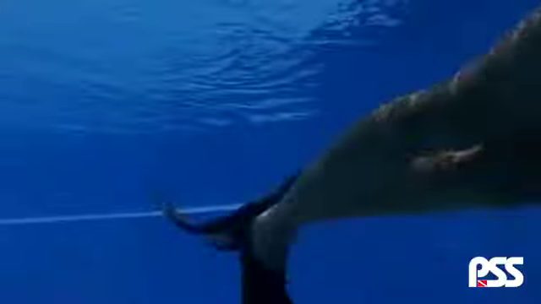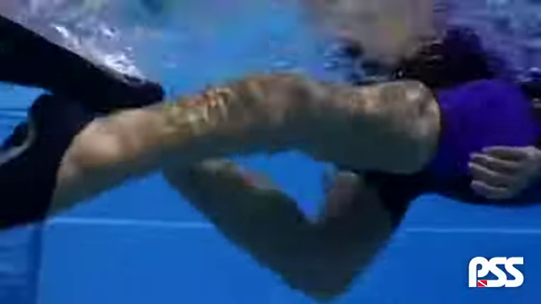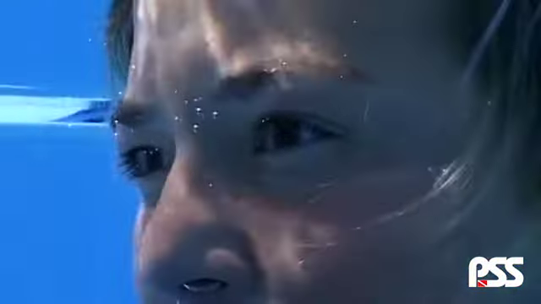The mask. Fine, you now know how to move effortlessly in the water with your fins, but if you attempt to look beneath the surface, you will find that everything looks out of focus.